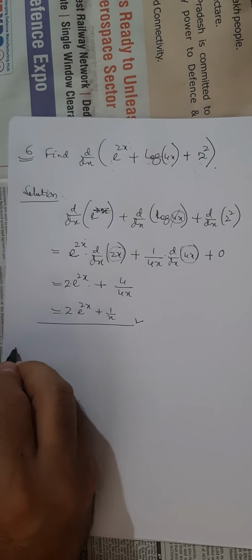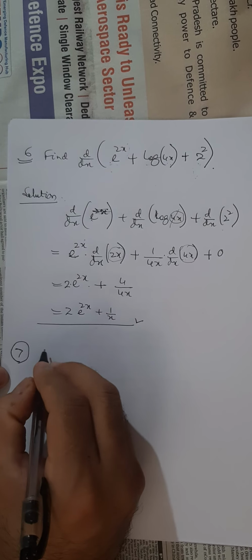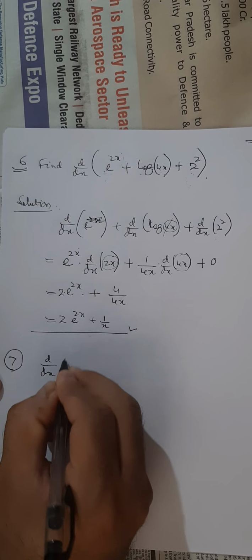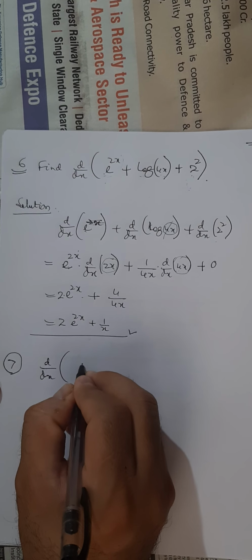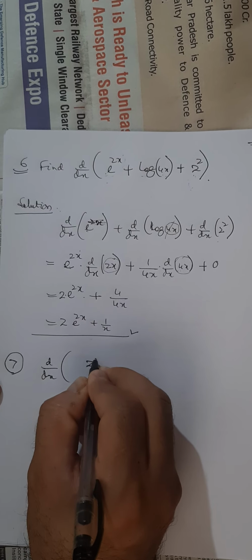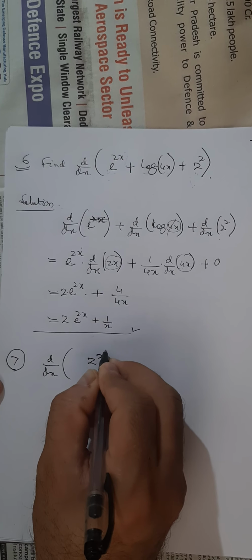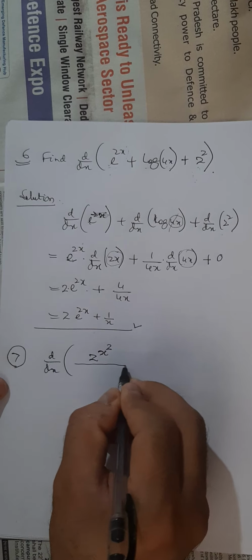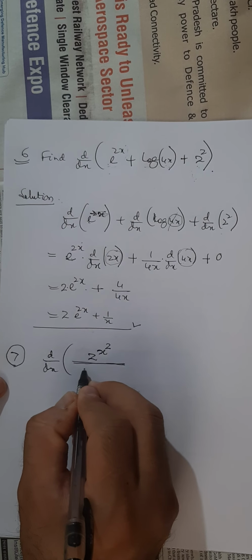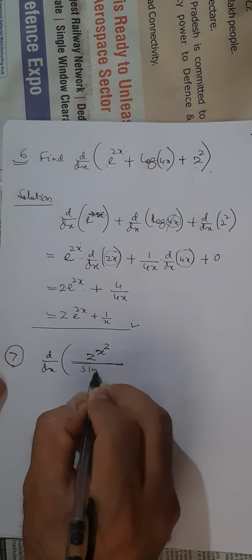One more, I'll use the division rule. Like we want d by dx of, let me write, 2 raised to x square upon, let's write, sine 3x.